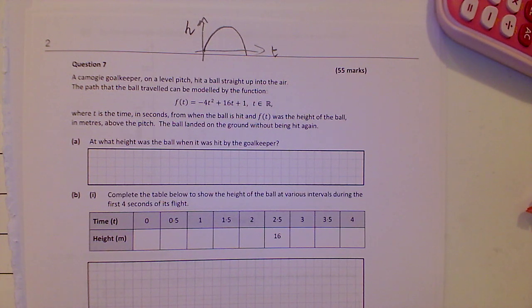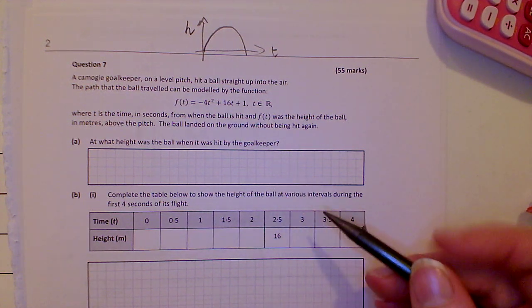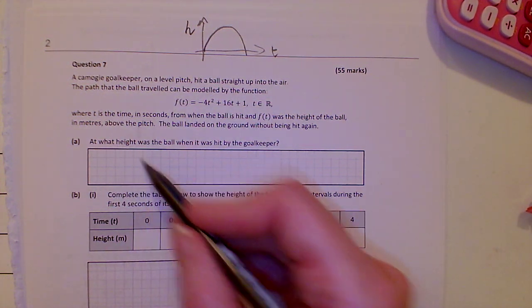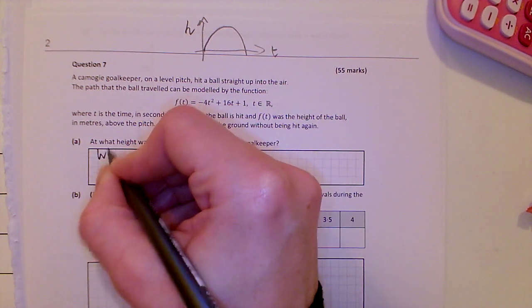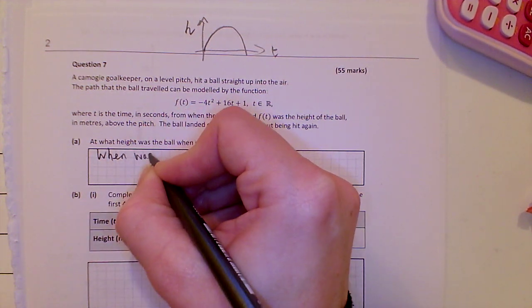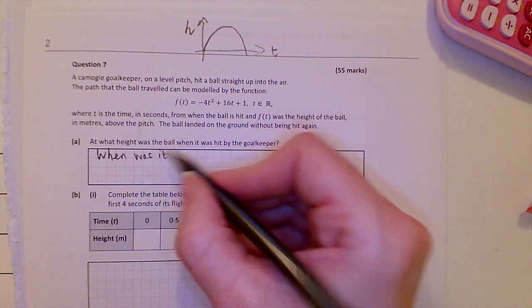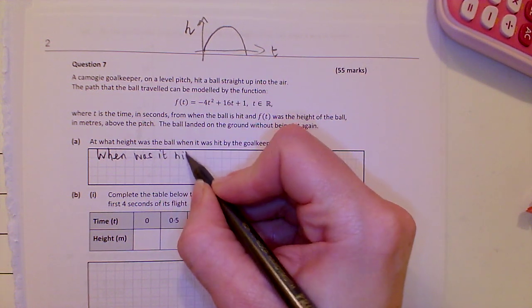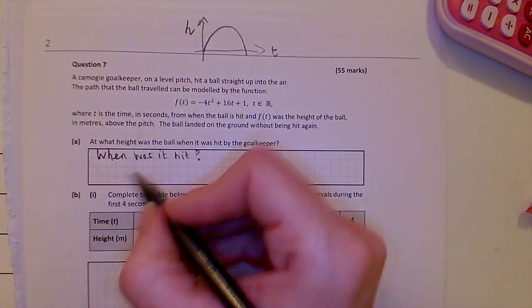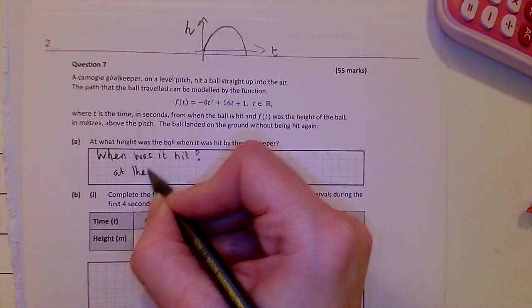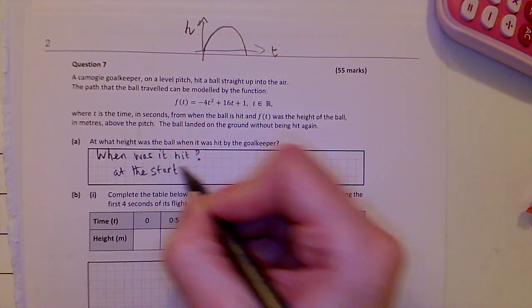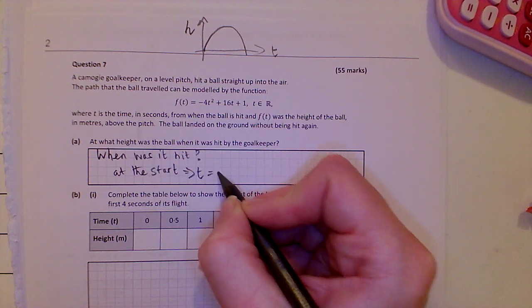At what height was the ball when it was hit by the goalkeeper? Okay, so this is a really odd way of phrasing it. So the first thing to answer this, we first need to say, when was it hit? Well, it was hit at the start. And at the start, that means time is equal to 0.